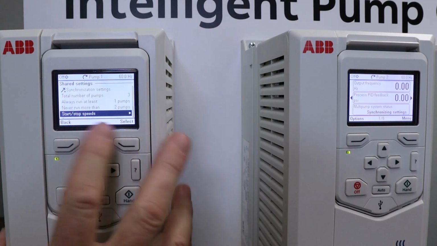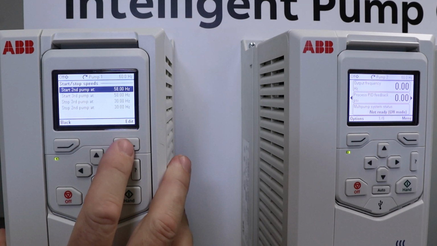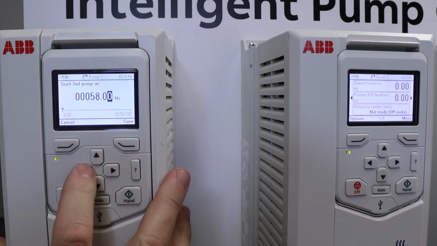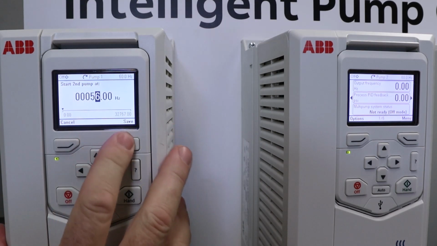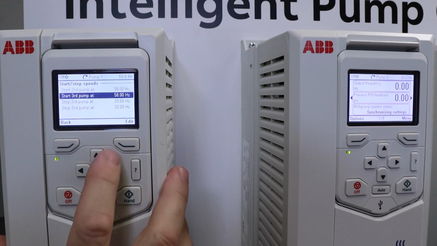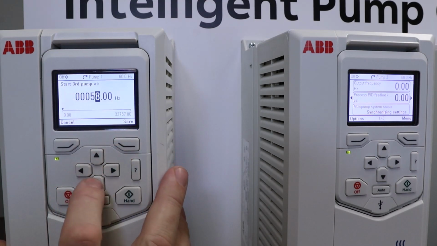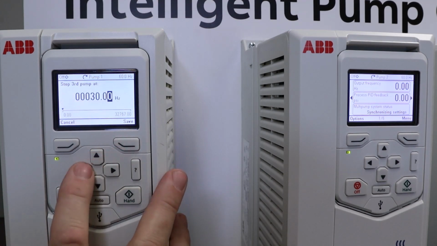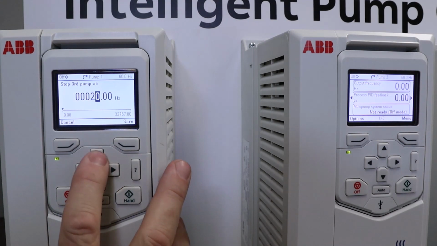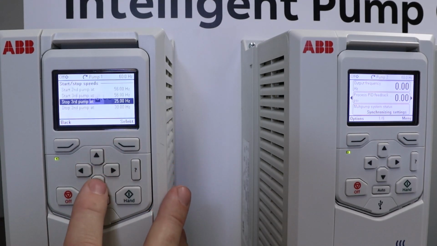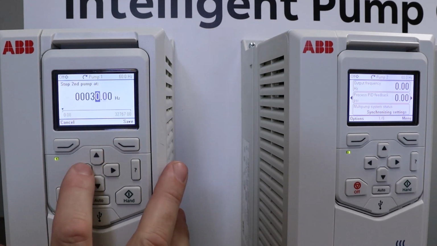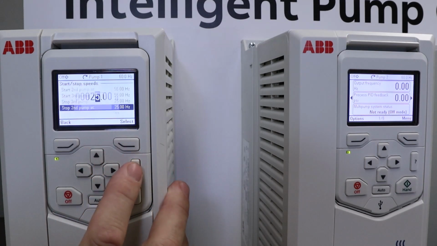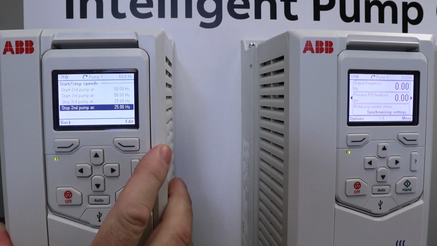Start and stop. Let's start and stop in speeds. Let's select that. Right now, default is start the second pump at 58 Hertz. I'm going to edit that and take it down to 56 Hertz. So at 56 Hertz, the system will look at starting the next pump afterwards. And I'll do that for the third pump too. And then stop the third pump at, we're going to go 25 Hertz. And this pump here, we're going to go to 25 Hertz too. Now we can set the individual ones if you want to, but that's what we have it set to right now.